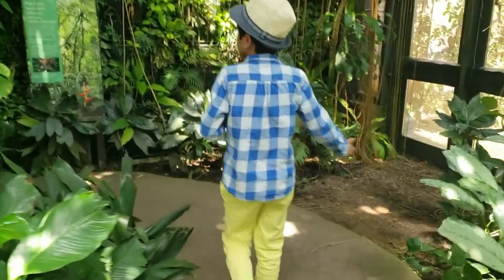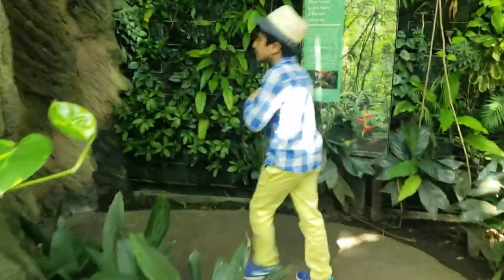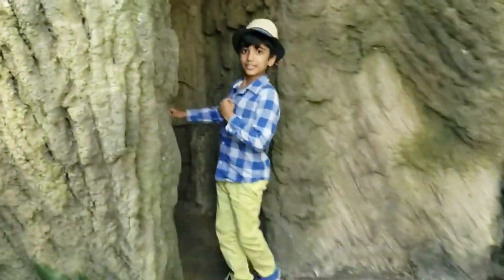Oh, now here's the exciting part. We get to take a tree ladder. See, it kind of looks like a tree, but there's a ladder inside it, so we can climb up and see the animals up high. All right. There should be a butterfly around here. In the meanwhile, let's talk about amphibians.